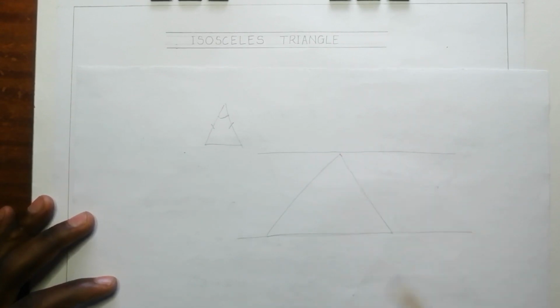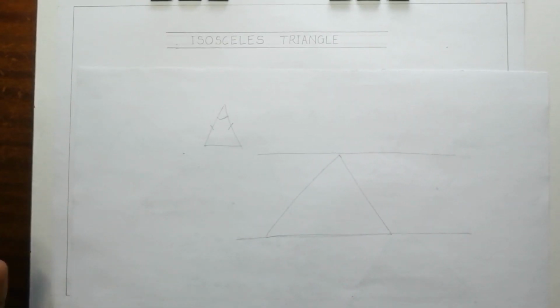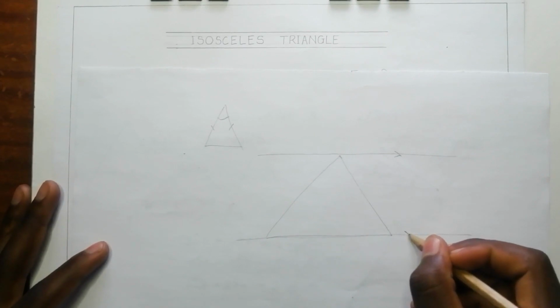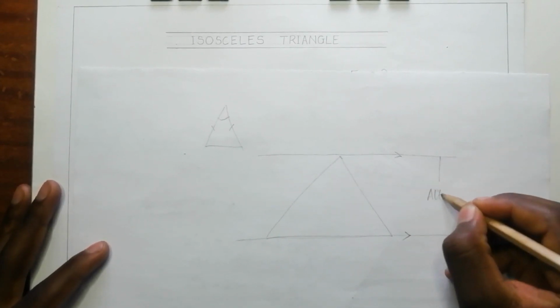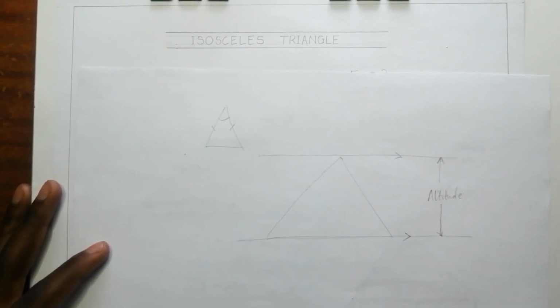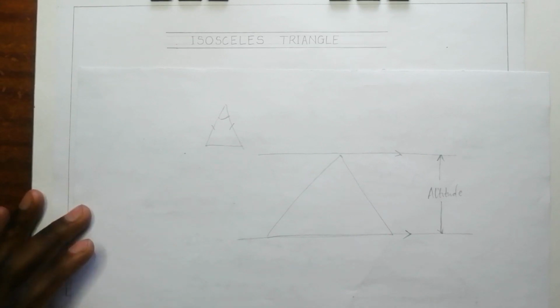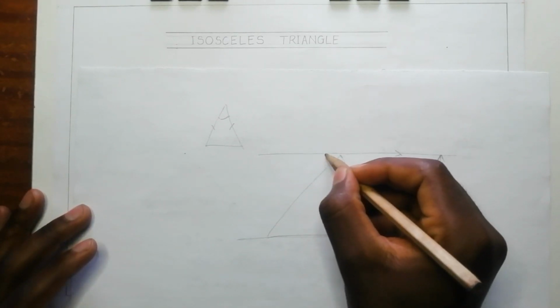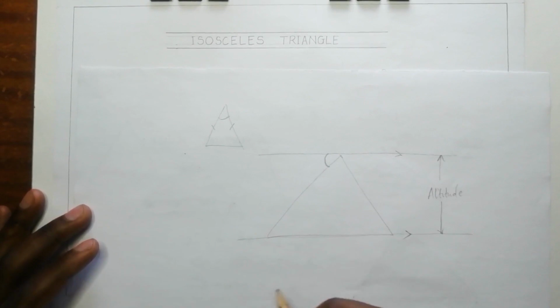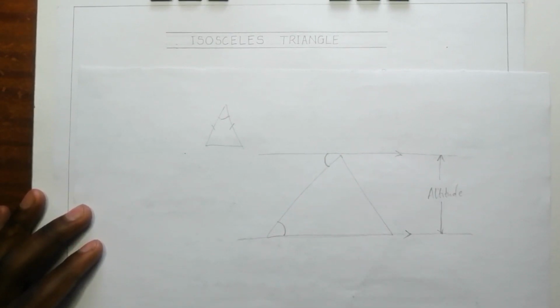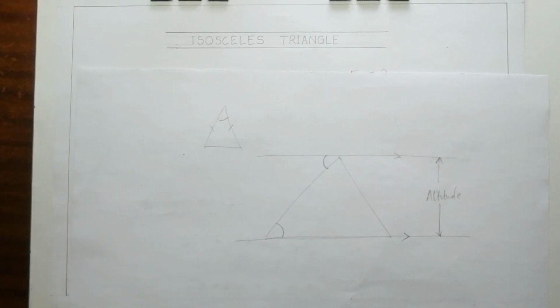Here, to understand the concept that is allowing us to draw this, we're going to look at some mathematics. Since we have two parallel lines that are making our altitude, we can apply mathematical concepts that are used when we're dealing with parallel lines. From mathematics, we know that the angle at this point is going to be the same as the angle at this point. These angles are referred to as alternate angles.